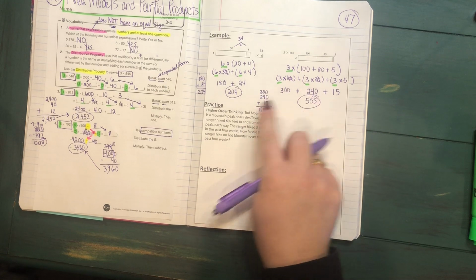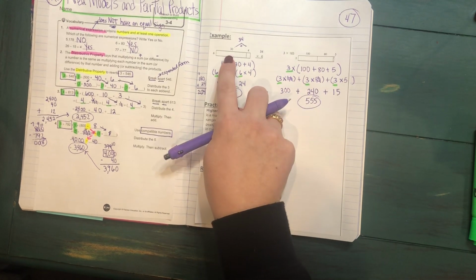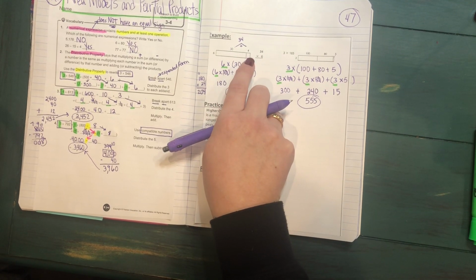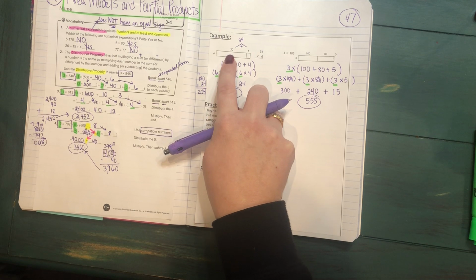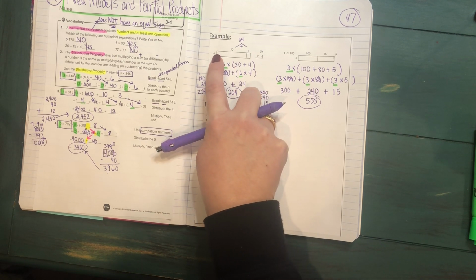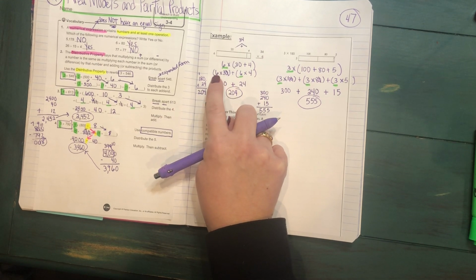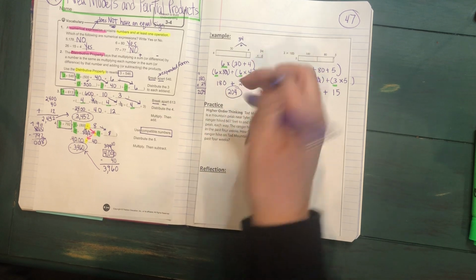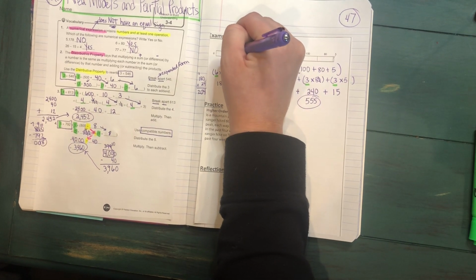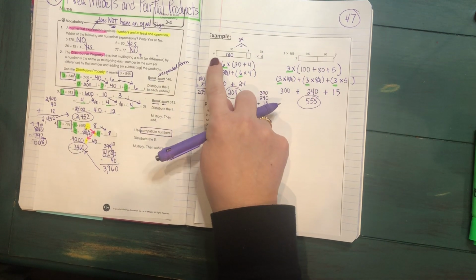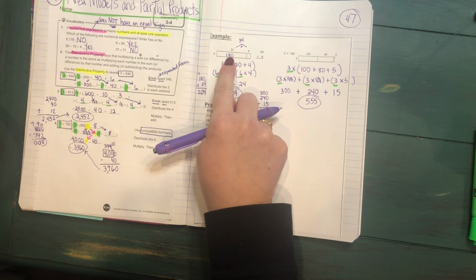The last thing I want us to look at now that we've solved is how can we place information within our area model to help keep track. So when we look at the first number, 6 times 30, that was our first problem in parentheses. We said 6 times 30 was 180. I want you to also get in the habit of placing that product for those two values within the contained rectangle.